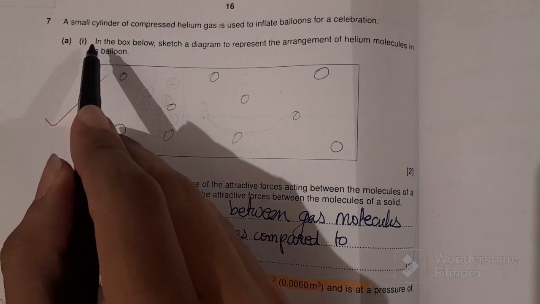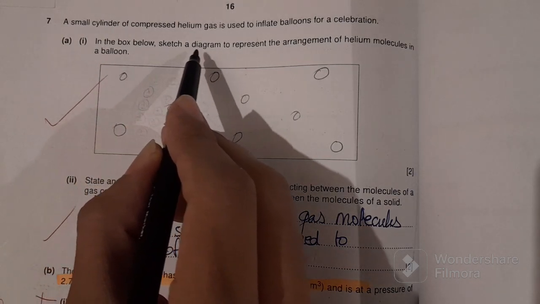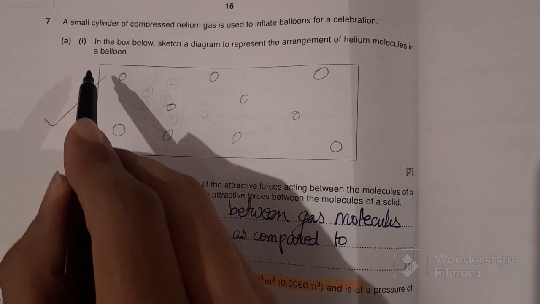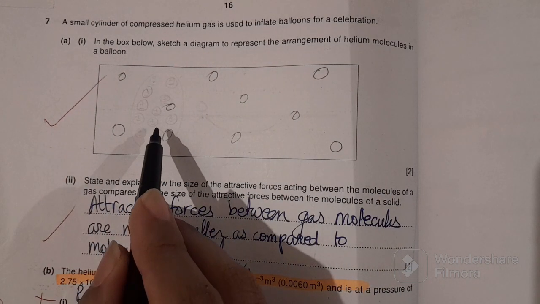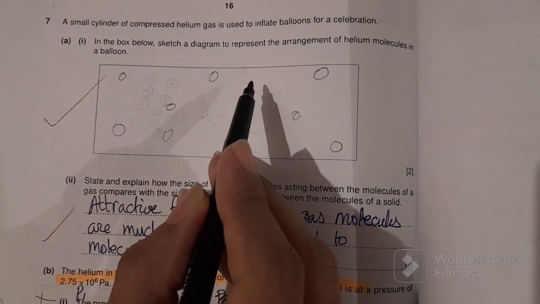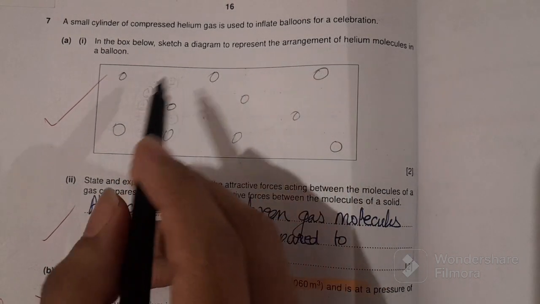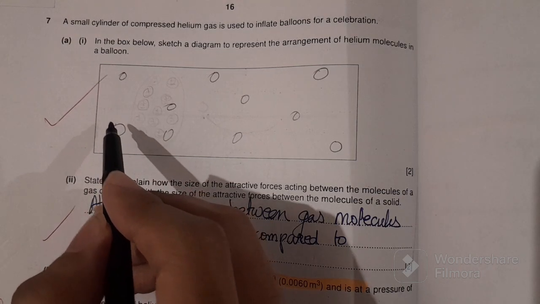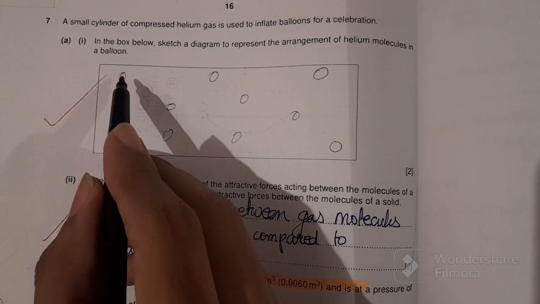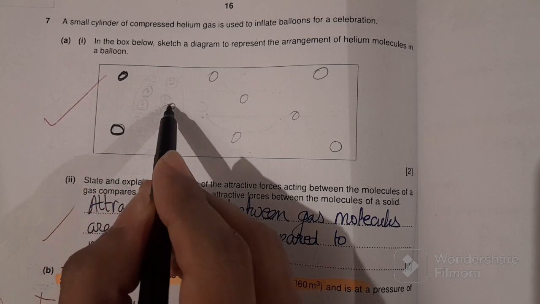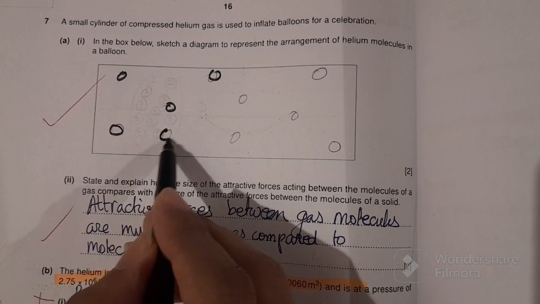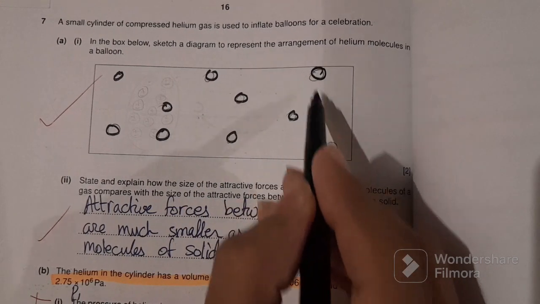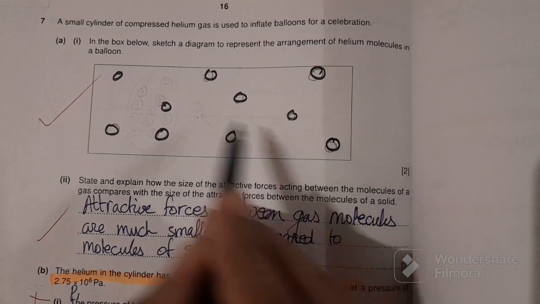Part A, Part 1 states: in the box below, sketch a diagram to represent the arrangement of helium molecules in a balloon. So over here we will draw circles for the arrangement of helium molecules in the balloon. Helium is a gas, so the particles will be away from each other, like this. So this is how we will mark the helium gas particles in the box.